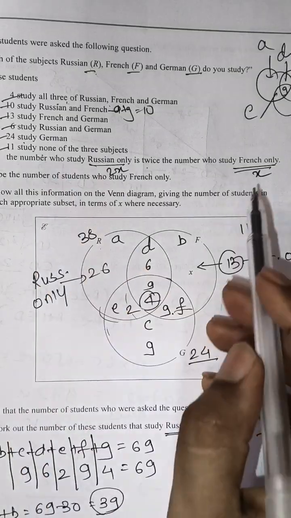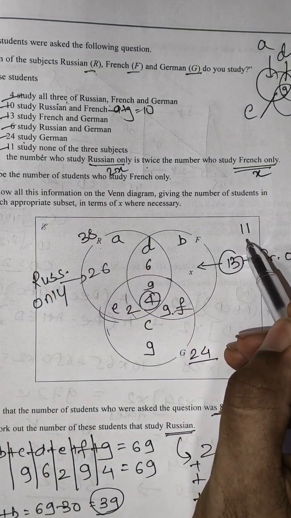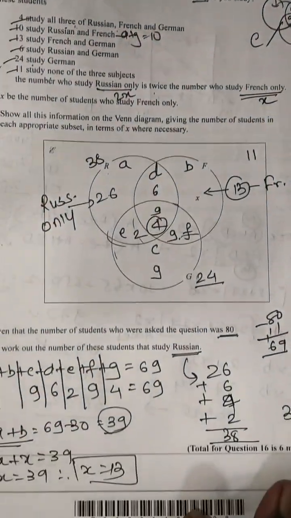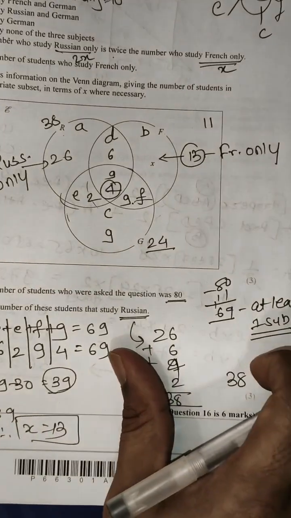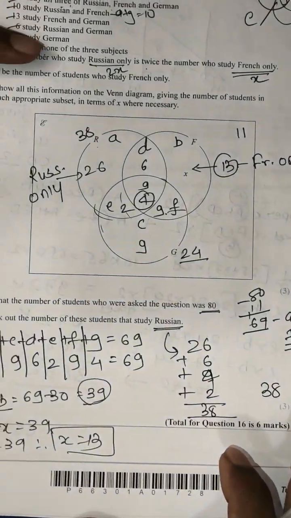11 study none of the subjects. So 11 is the number which I'm going to put outside, because nobody studies any subject. Now let's go ahead. Because of this, you will easily get 3 marks here for writing this information. Let's go to the next one.